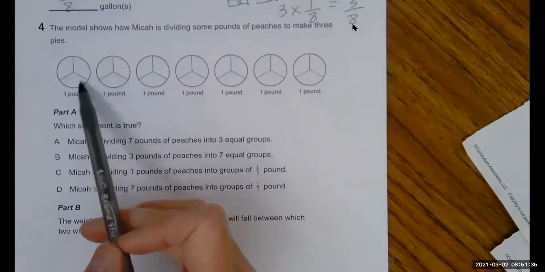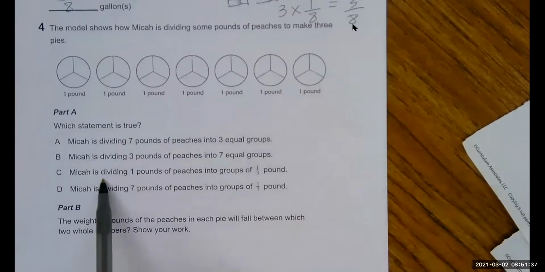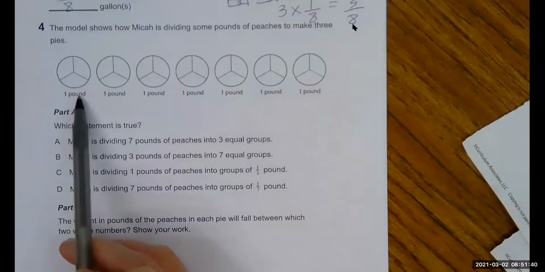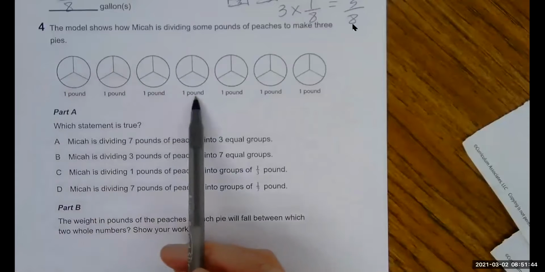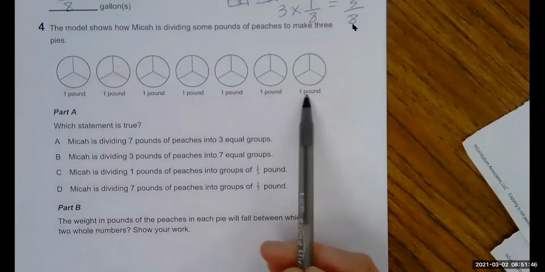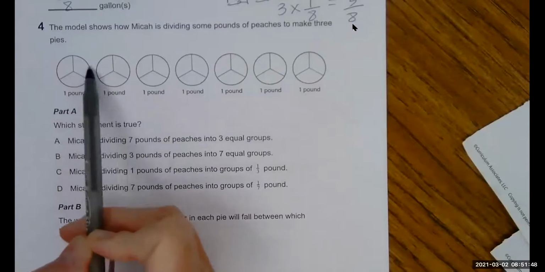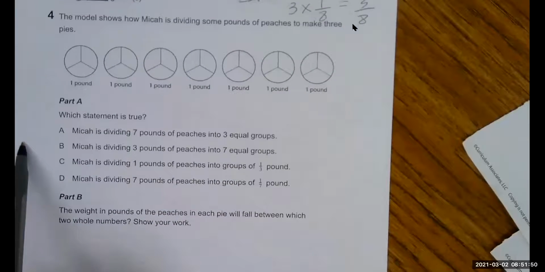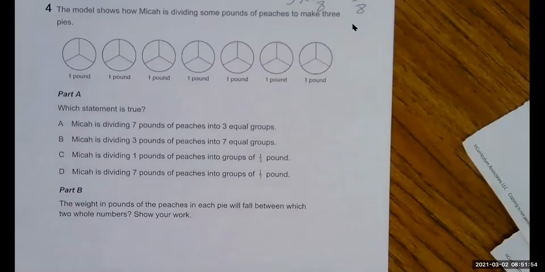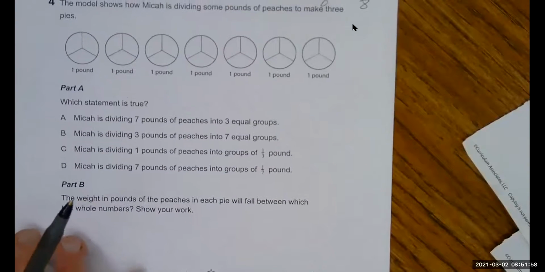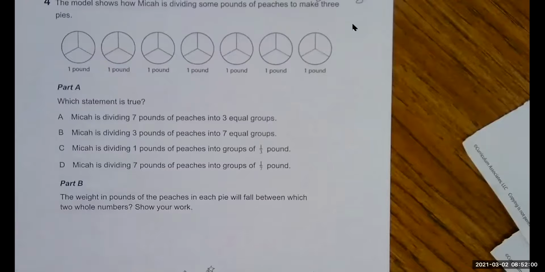So they give you a model, you have to be able to pick the problem that matches it. So what do we have here? I see that I have 1, 2, 3, 4, 5, 6, 7 pounds. What's each pound divided into? Read those statements and see which statement matches that model. Noah, I'm coming to you. So read those statements, which statement matches that model?